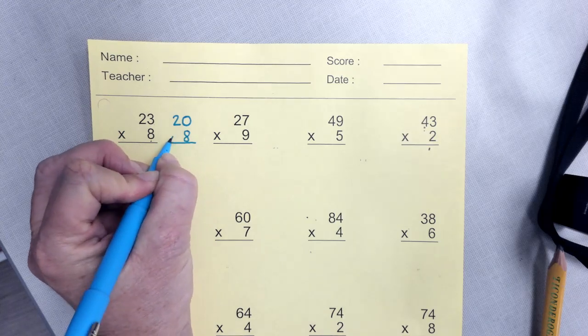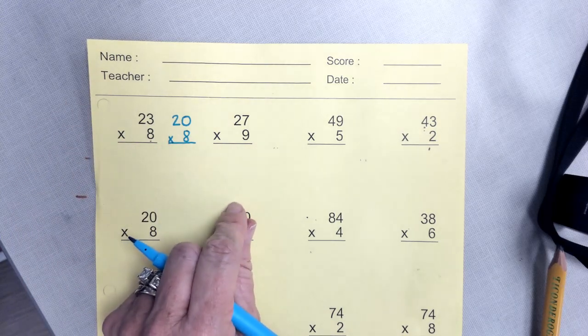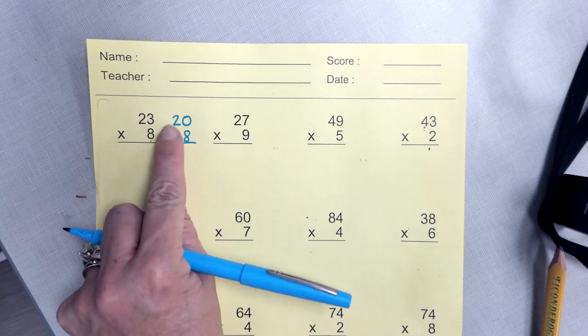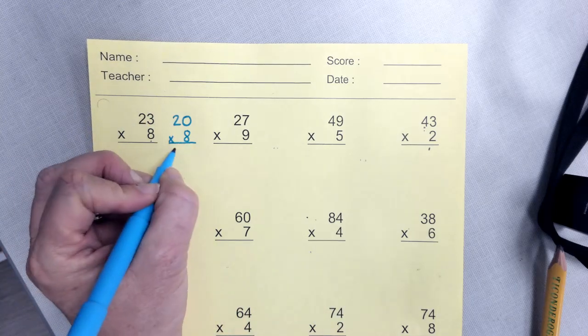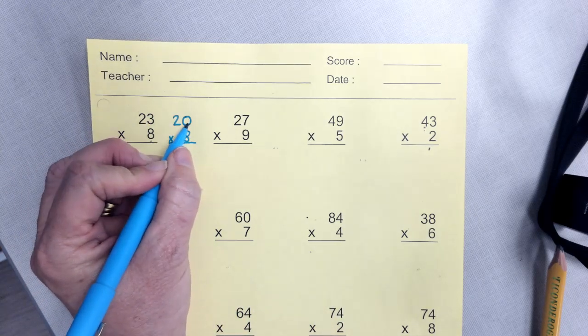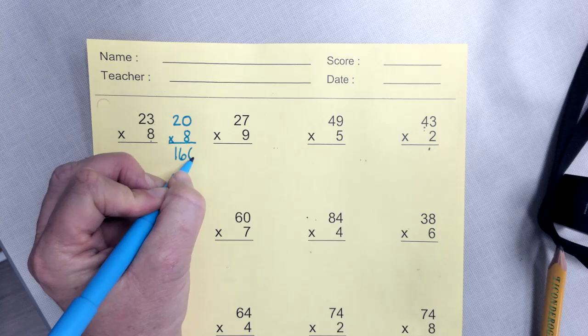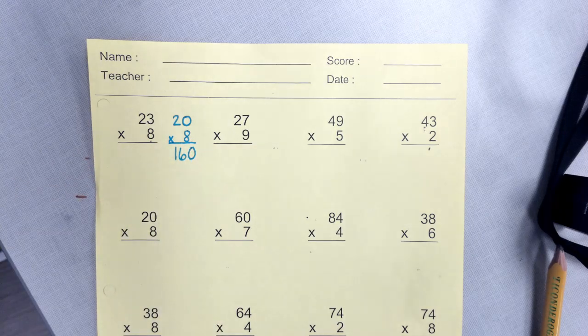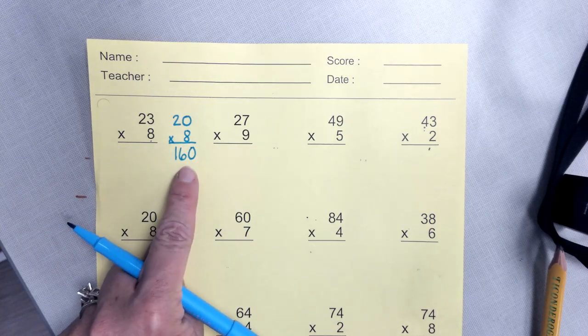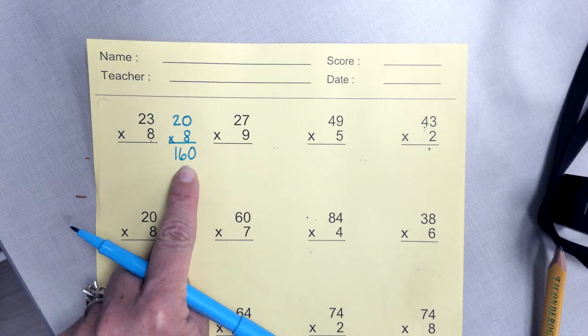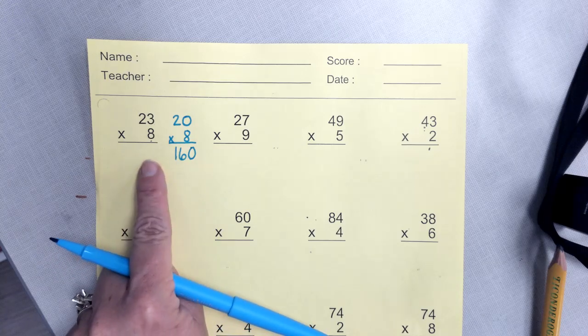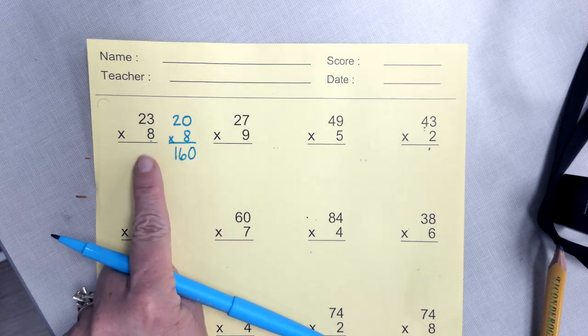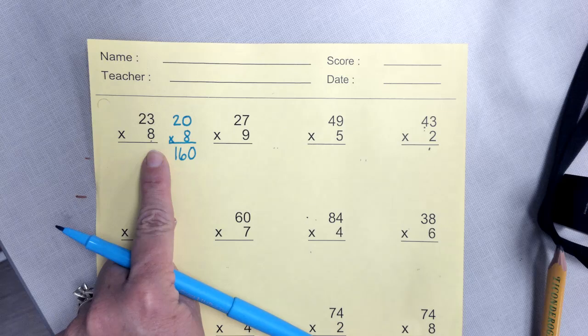Now this is going to be some easy math because I already know this. 8 groups of 2 is 16. So 20 groups of 8 would be 160. That means my final answer should be reasonable to 160. So now I'm going to step aside and I'm going to solve 23 times 8.